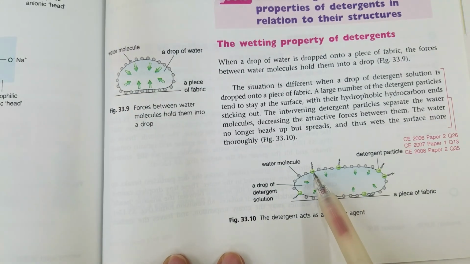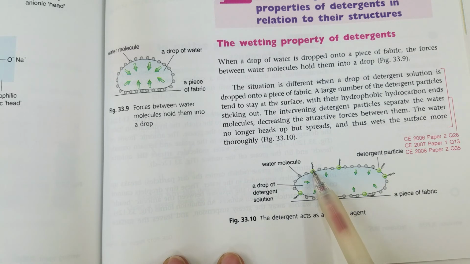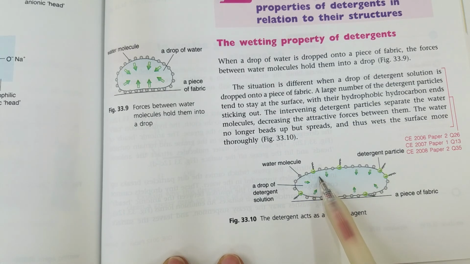Is that the detergent is over here. So you'll notice the hydrophilic head dissolves in water. Like dissolves like, that's why it's facing inwards. The tail is facing outwards because the tail cannot dissolve in water.